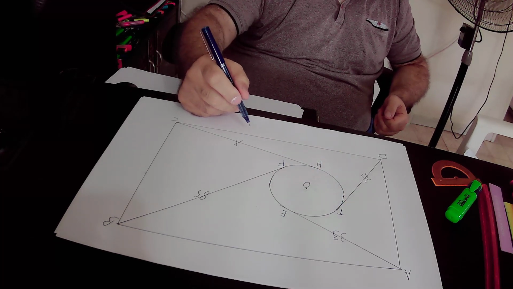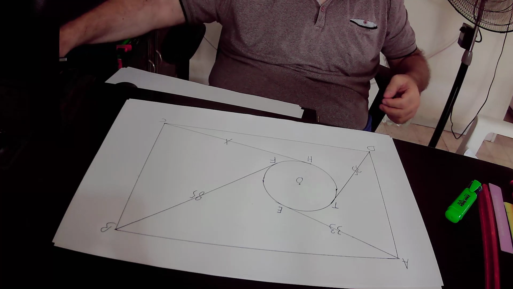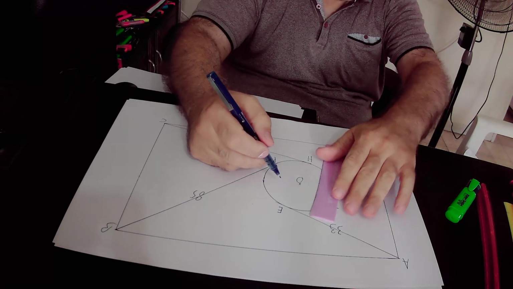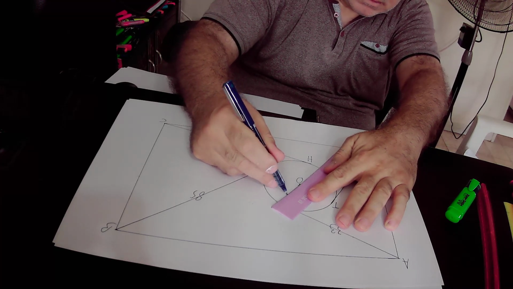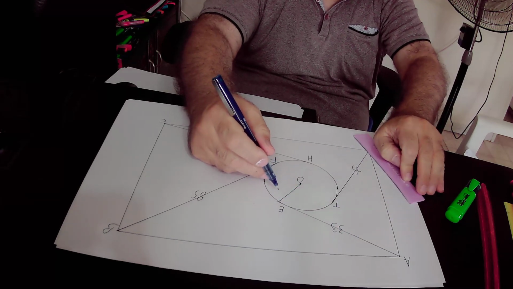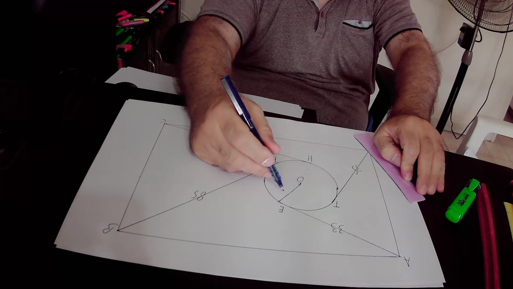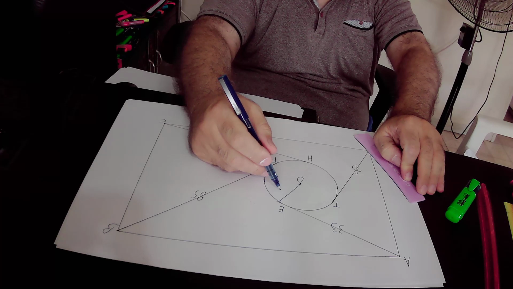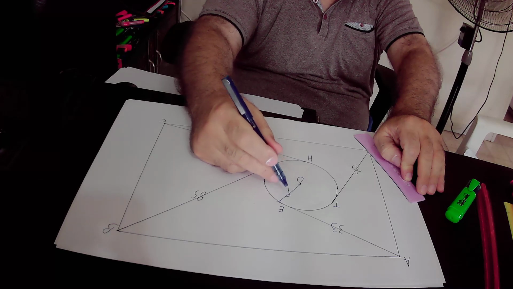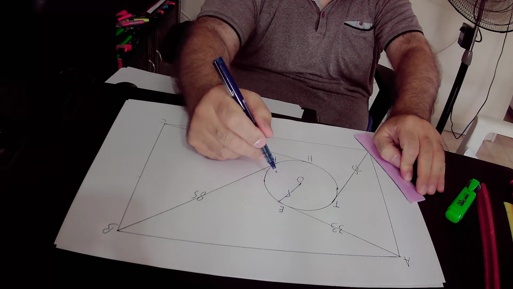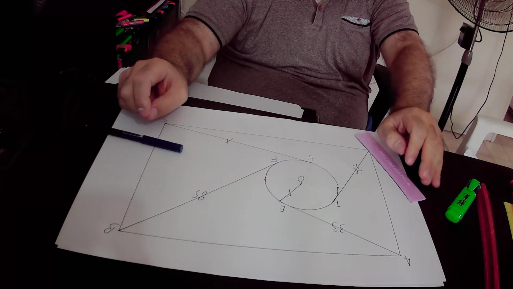We join points O and E together by a straight line. So point O is the center of the circle, point E is a point on the circle itself, therefore OE is the radius of this circle that we define as R. And we have here rule number 1.